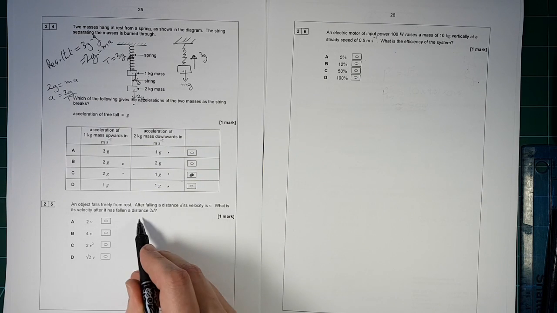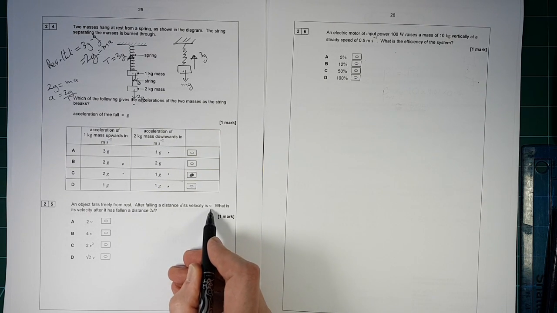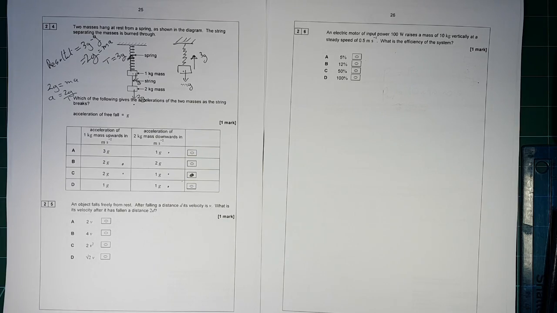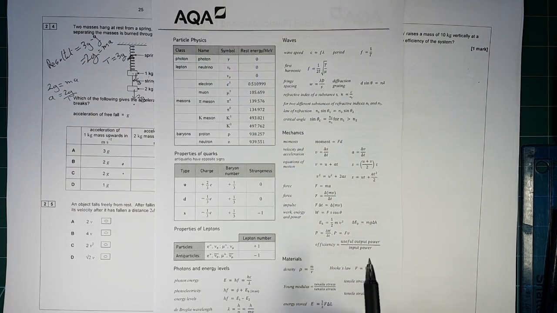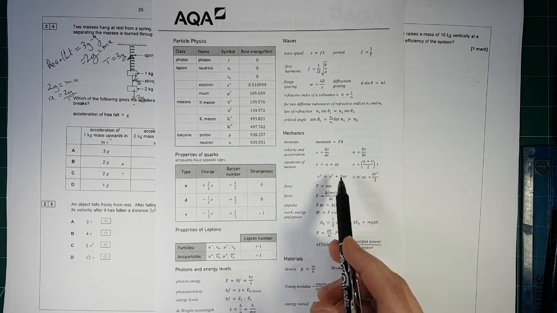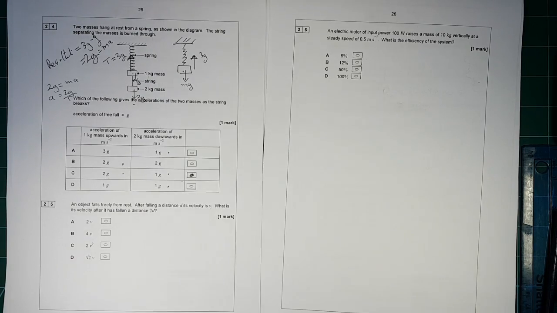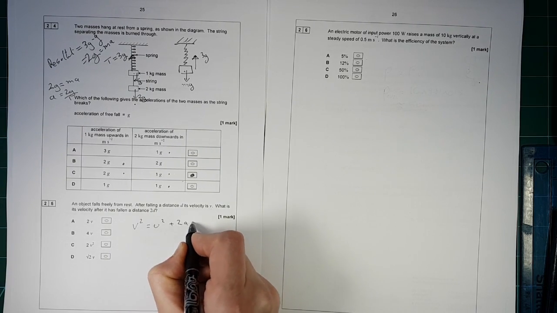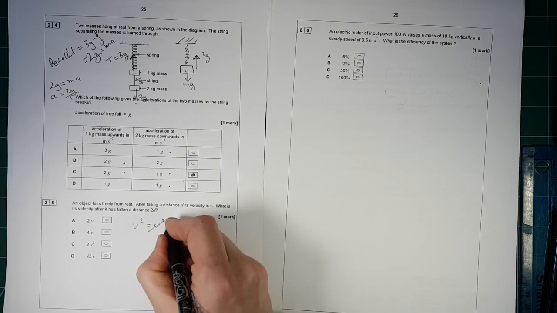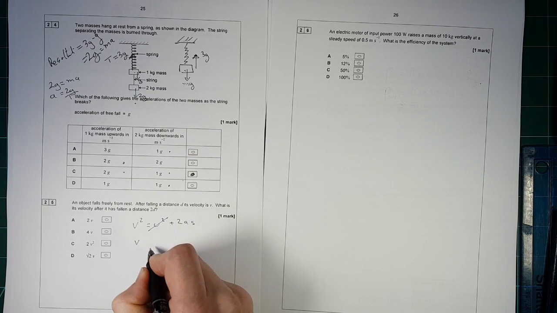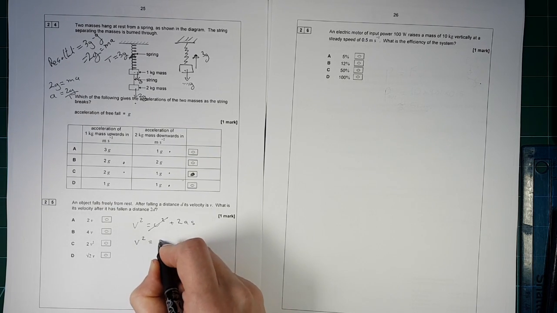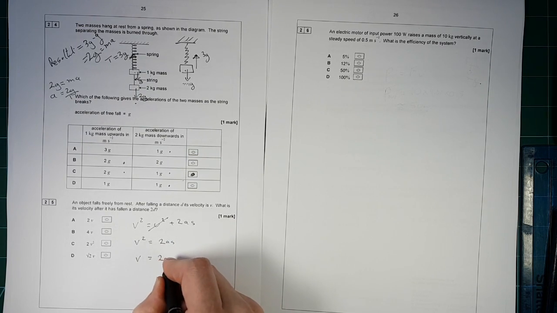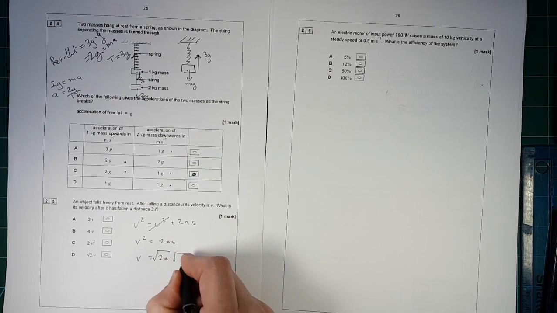An object falls freely from rest. After falling a distance d, its velocity is v. What's the velocity after it falls a distance of 2d? Well, for this one you're going to need your SUVAT equations, so it's that one there, it's the most useful. v squared is equal to u squared plus 2as. It falls from rest, so that's 0. So you've got v squared is equal to 2as, or v is equal to square root of 2a times by the square root of s.